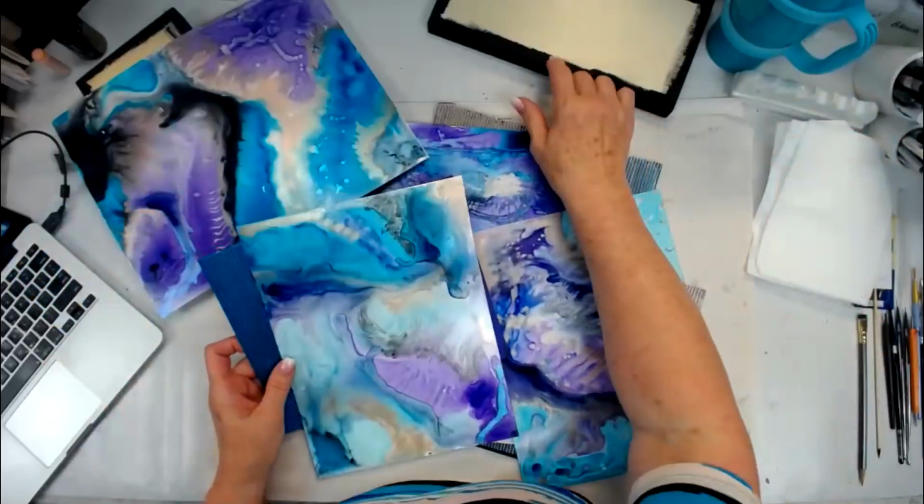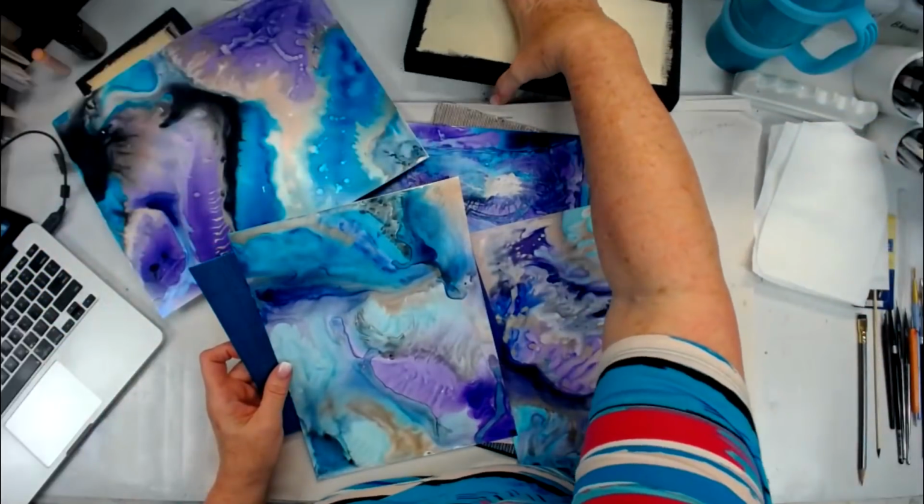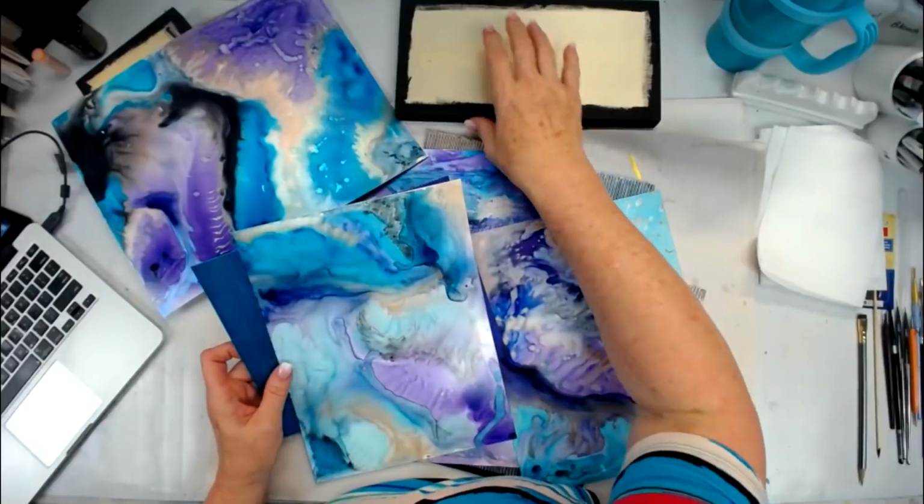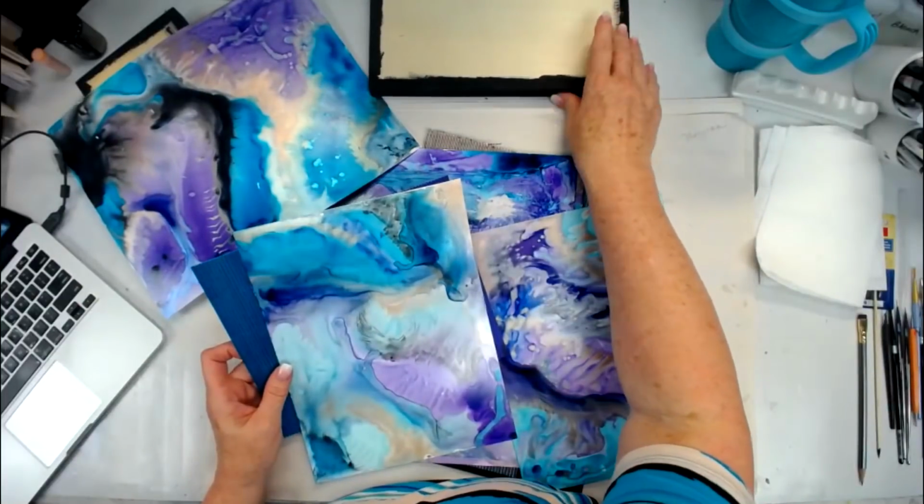So I have two boards, this smaller size, rather than one big one that I've been doing. I thought that might be different to do.